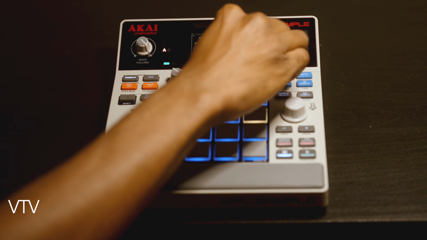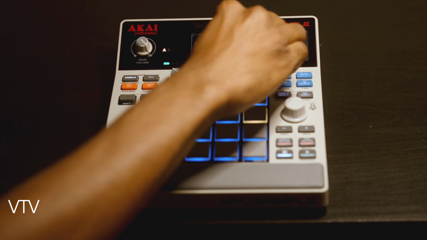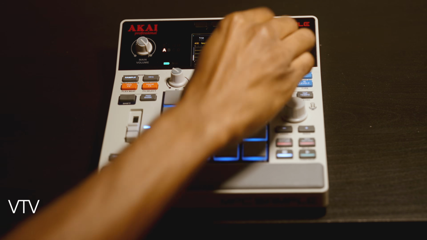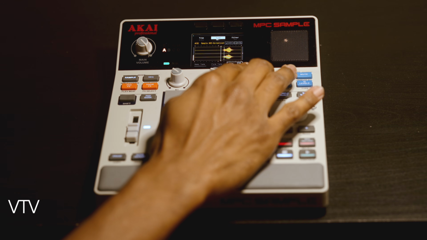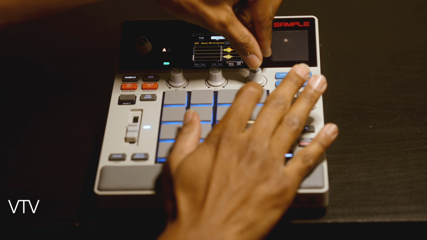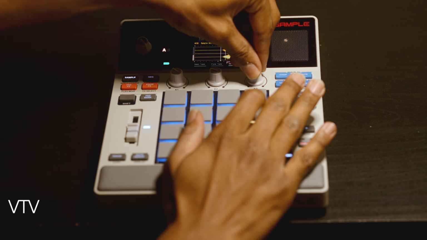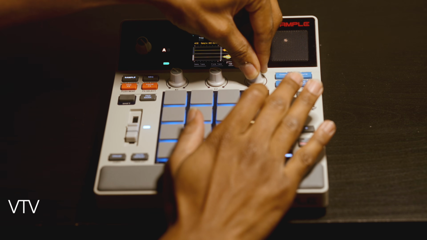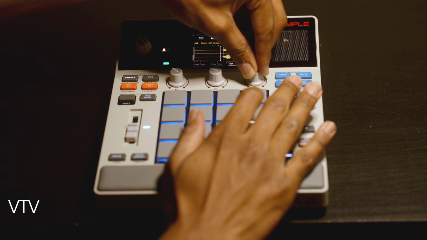See, we warped that earlier. And when you warp it, it's changing the key. This warp has to be in here. Trying to find the key to this manually.